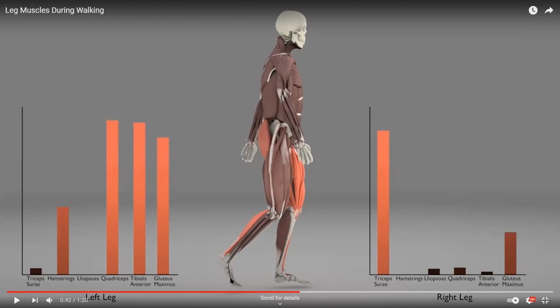This person, this is the front, this is the back, and he's walking this way on the treadmill. One leg is in complete contact with the ground. This leg has the toes touching the ground, but the heel is up off the ground.